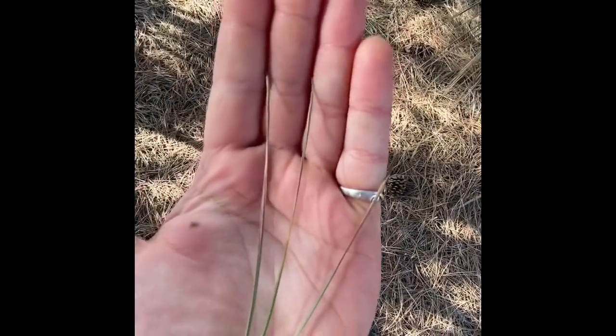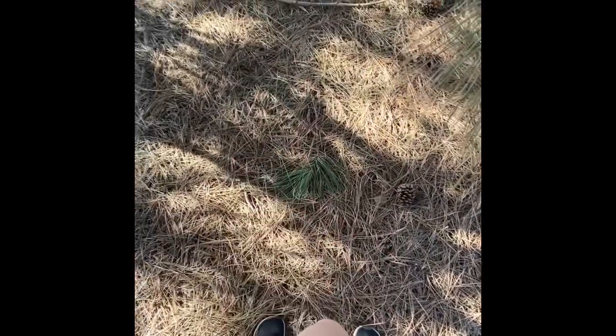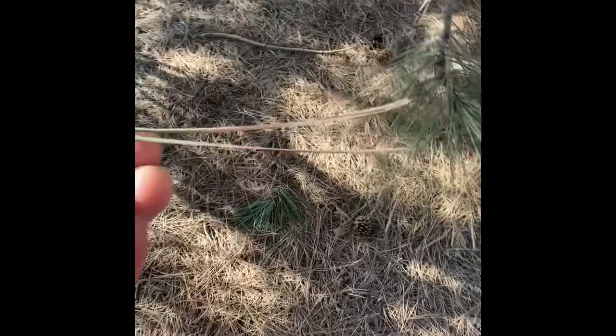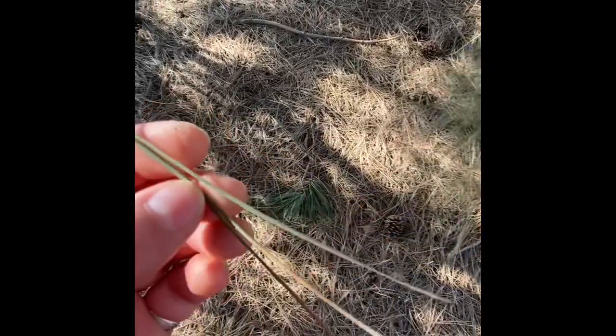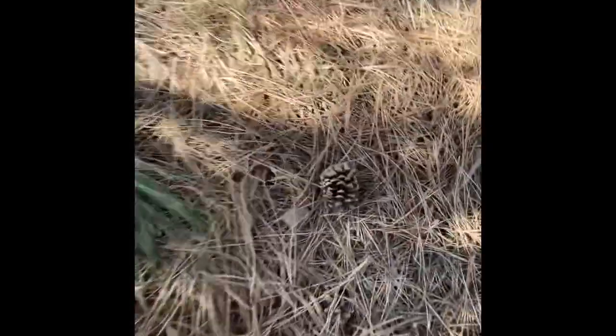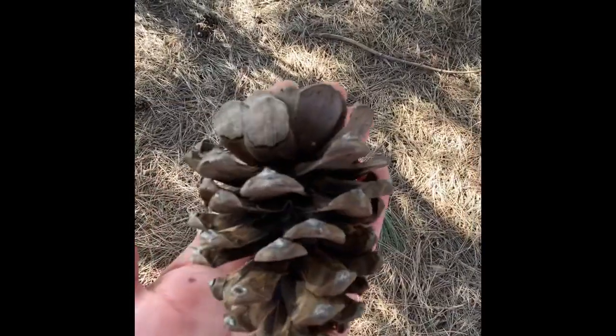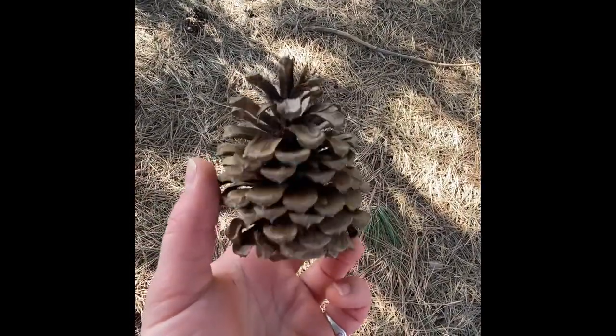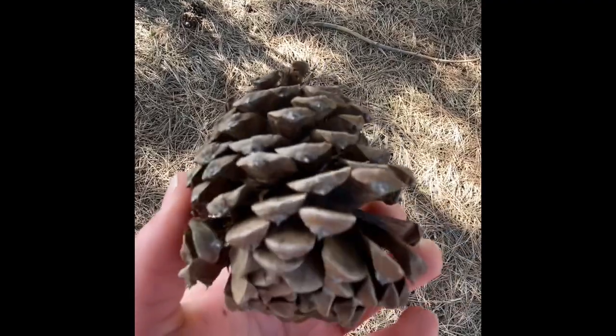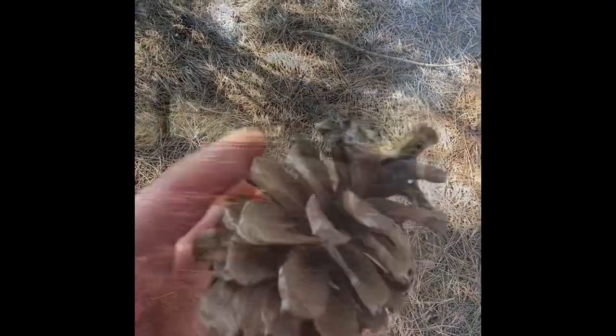Here are our needles. It's a little bit quick, but here's just for size reference on how much longer those are in comparison to the other needles we've kind of been seeing today. Here's a better shot of those needles, so you can easily count those. And here is our ponderosa pine cones. So they're not quite as big as our eastern white pines, and we'll kind of see a big difference in the next two pines as well.